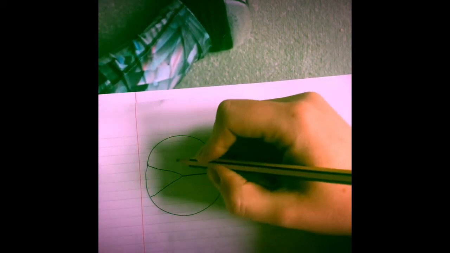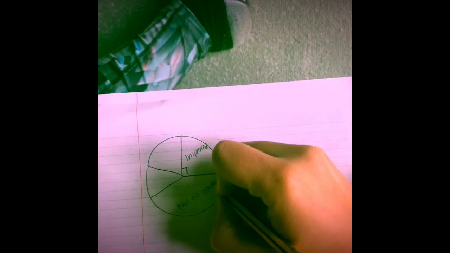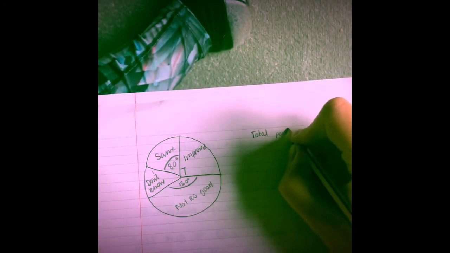So we're going to do the question now, just drawing out the pie chart. You can see that we have the improved section. Now that's 90 degrees, so I'm putting in a wee right angle sign. Not as good is 150, and the same is 80. And in this question we can see that the total number of participants who took the survey is 240.